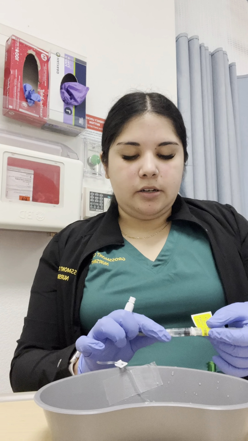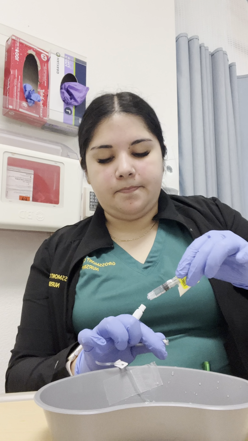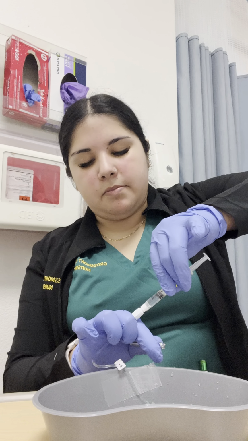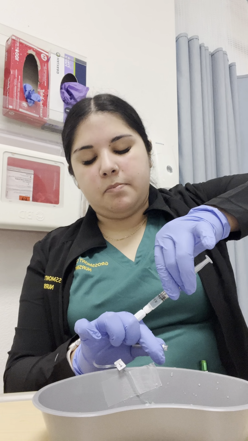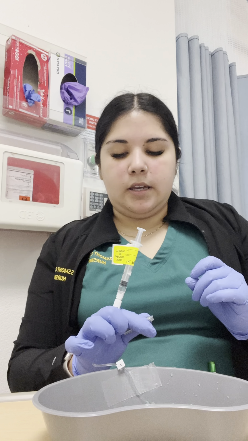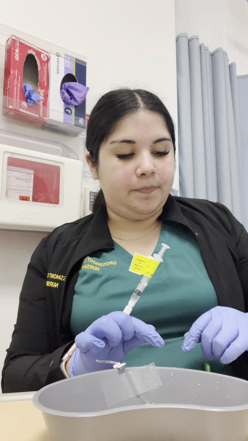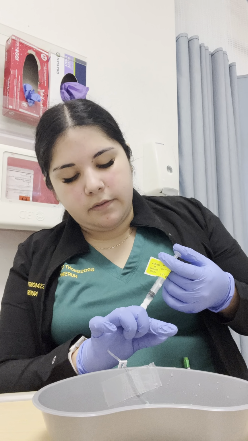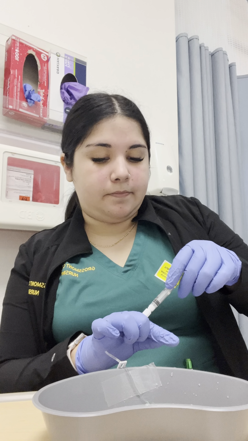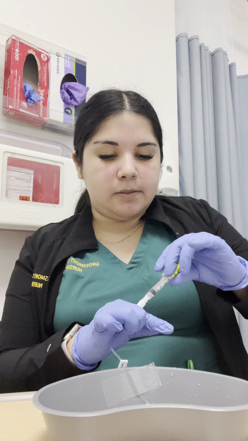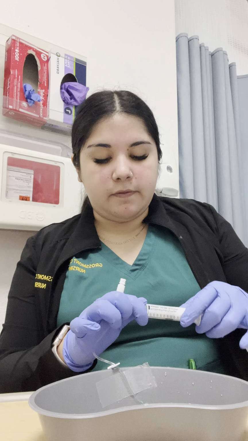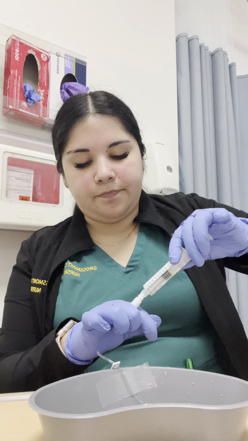Taking my medication, I will remove the cap and attach. And again, my push rate is going to be 0.5 mLs every 30 seconds. So I'm going to go ahead and push that first 0.5 and waiting 30 seconds. Once those 30 seconds are up, I'm going to push the remaining 0.5. And I'm going to wait 30 seconds because there is still medication in here, which I'm going to flush into the blood vessel with my normal saline.